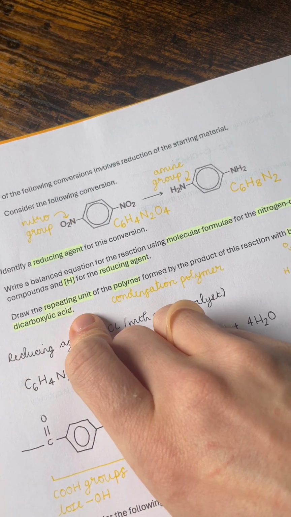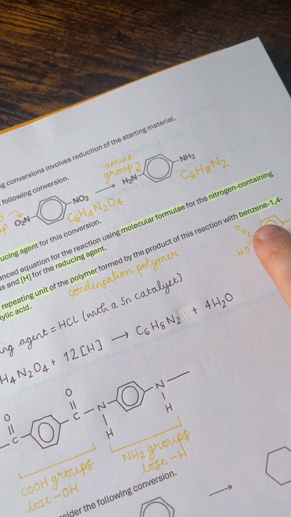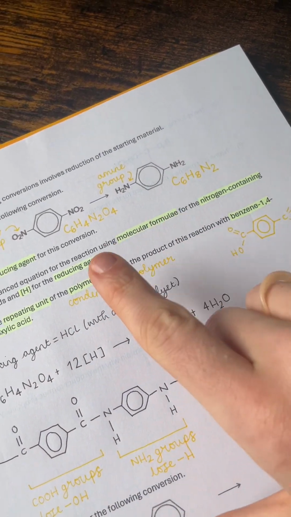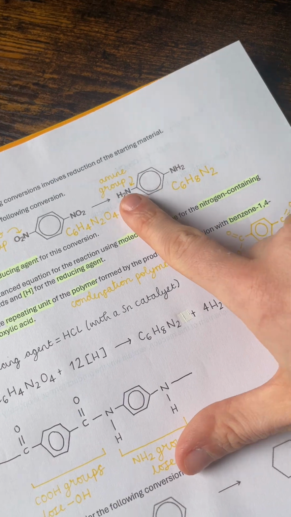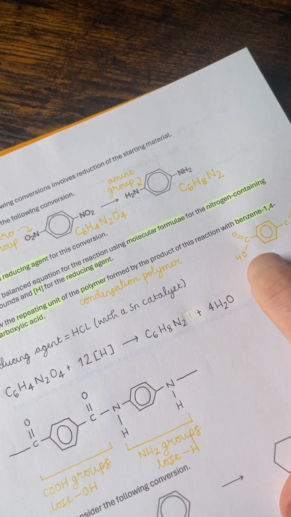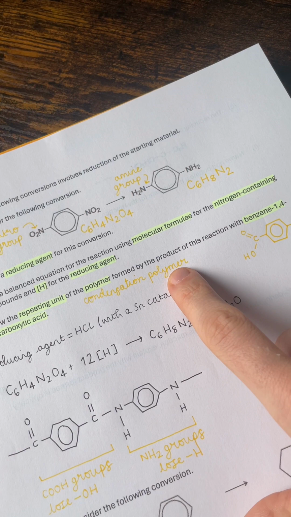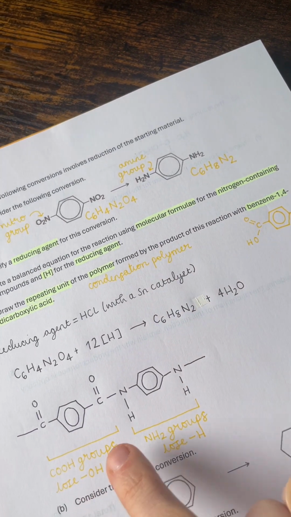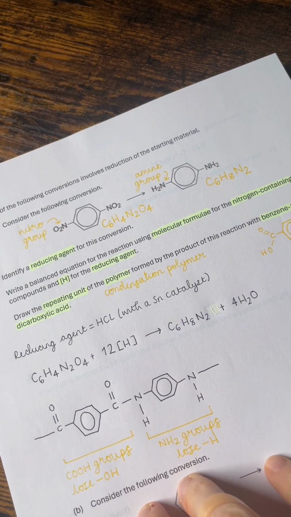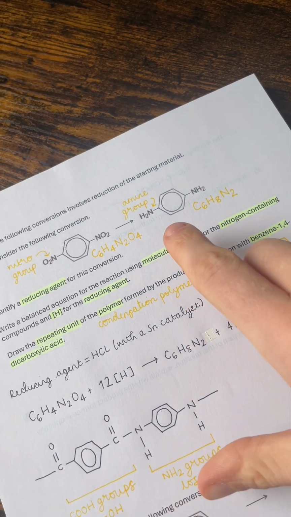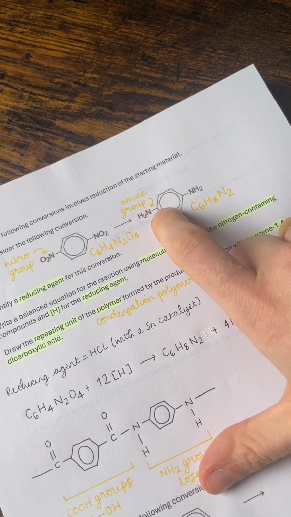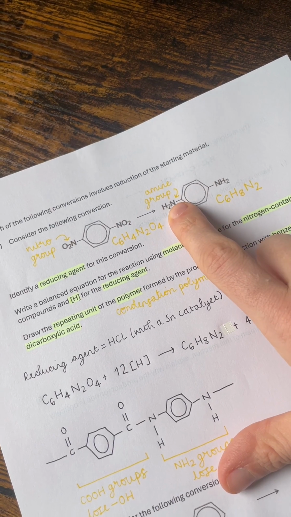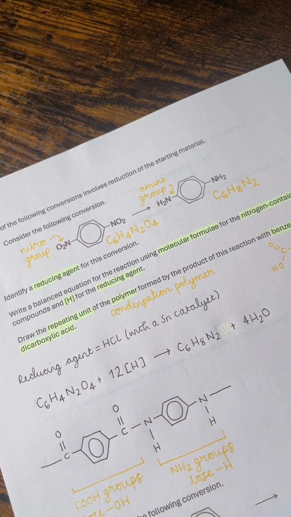We then need to draw the repeating unit of the polymer formed by the product of this reaction with benzene 1,4-dicarboxylic acid, which I drew out here. The polymer that we're going to get between this diamine and this dicarboxylic acid is a condensation polymer. We're going to be losing water, and we need to know which atoms are removed when we do that, which I've annotated down here. So we can make amines in different ways, and when we're trying to make an amine where the NH2 group is on a benzene ring, we have to do that differently from when we're making an amine where the NH2 group is just on our standard sort of carbon chain.